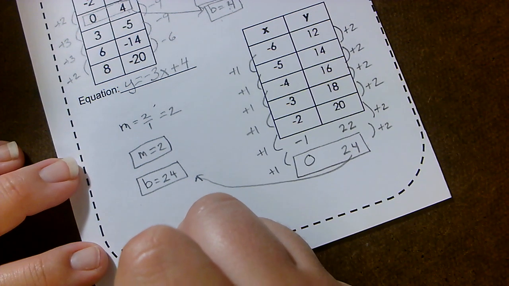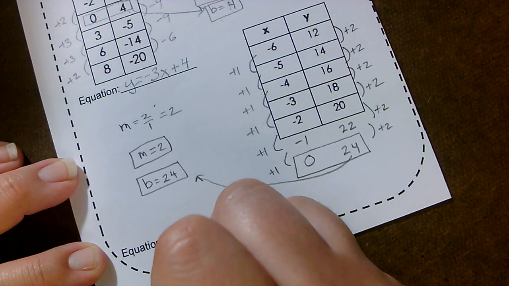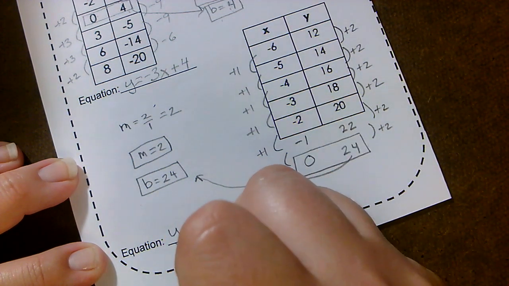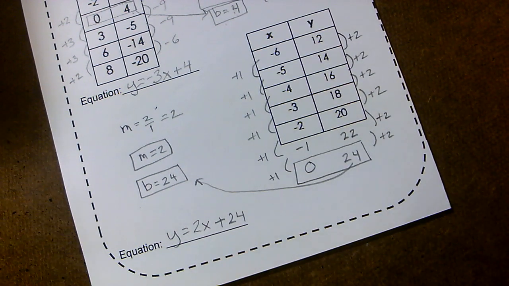So to write my equation, it's y equals my slope, which is 2, x, plus my b, which is 24, so plus 24. And there we go. That's how I write an equation from a table in slope-intercept form.